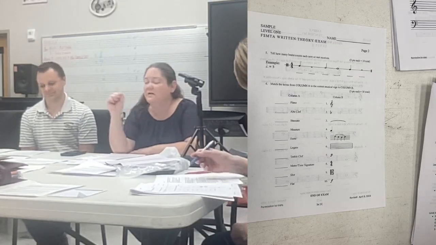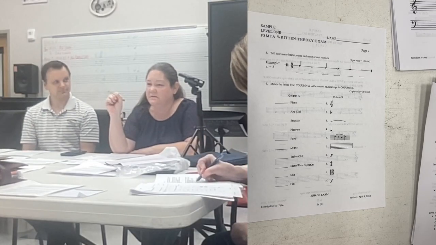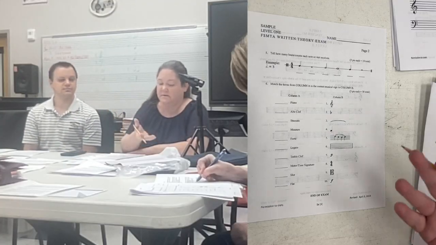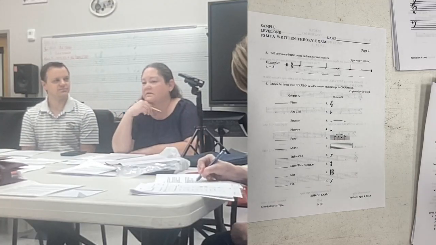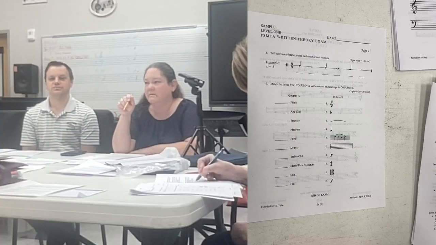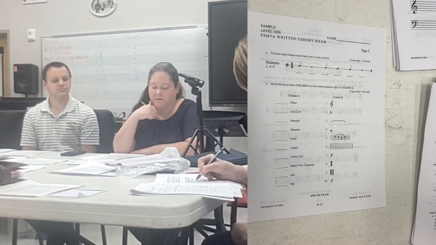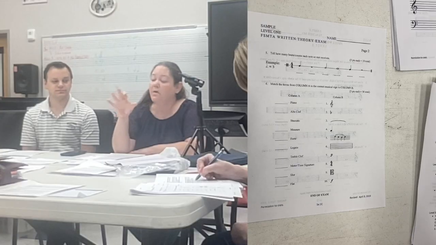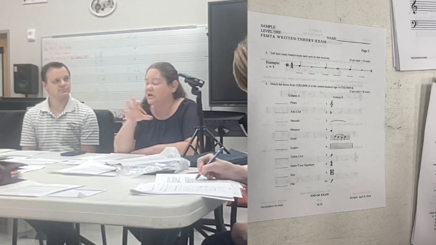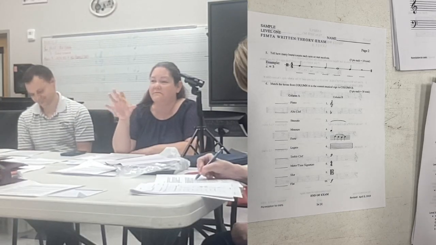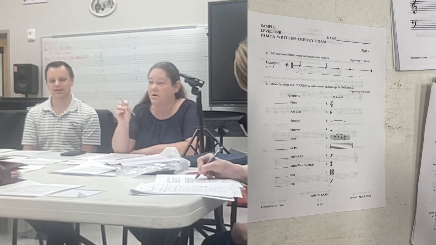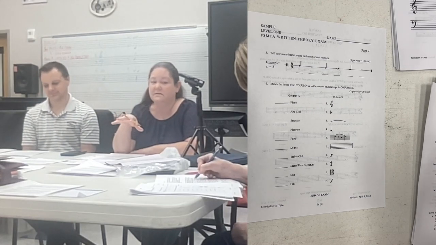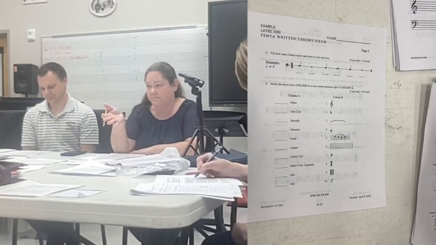You can have them underline the key words in the directions. Sometimes it's like three lines of stuff. So underlining, circling: what am I actually supposed to do? And the one nice thing is the directions will never change. It will always be the same format. So if they can learn how to do it with the practice, then you know what to expect.